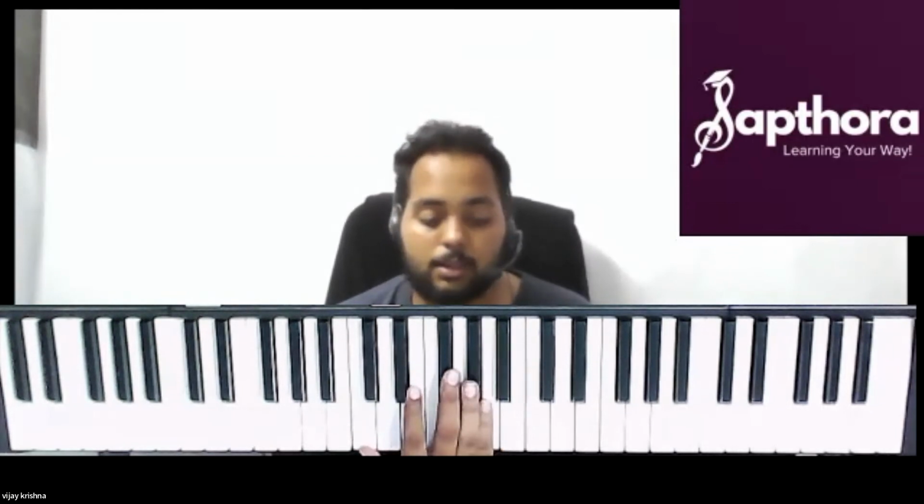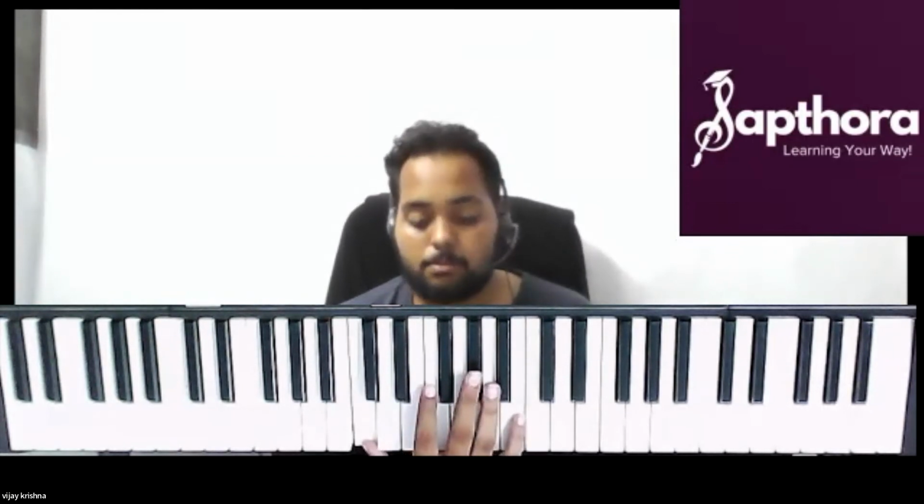You can use the little finger, 1, 5, C, G, and the sixth one, C, A, and the seventh one is C, B, and the last, the lower C and the higher C. And for the left hand, the same with the lower C.